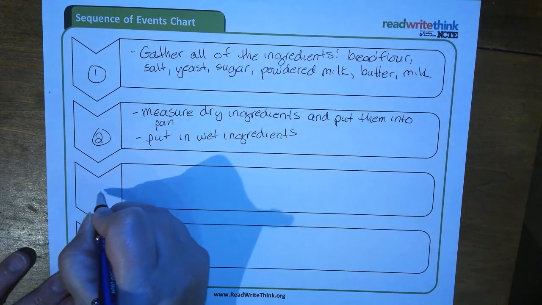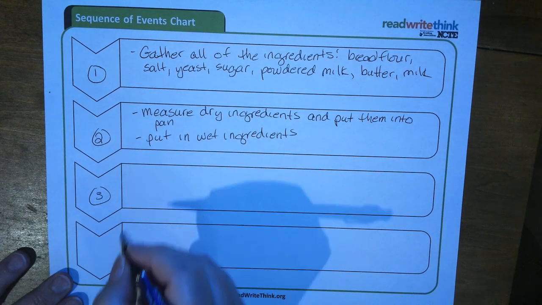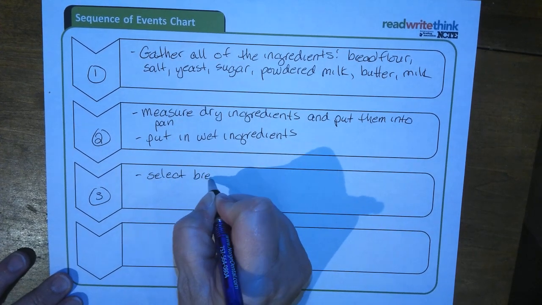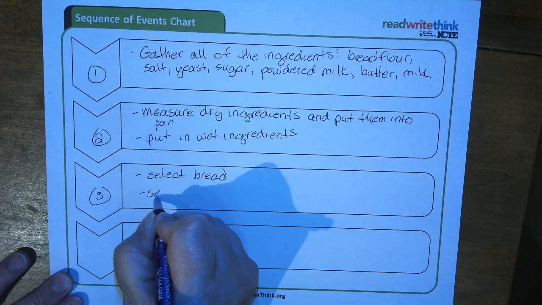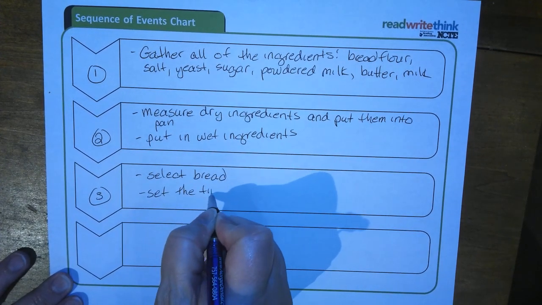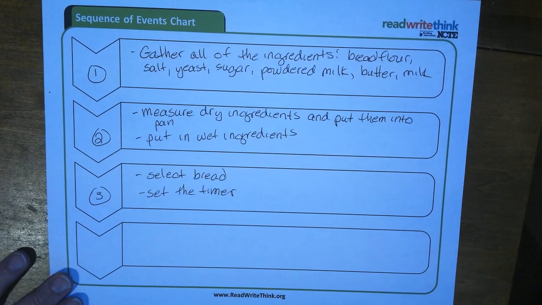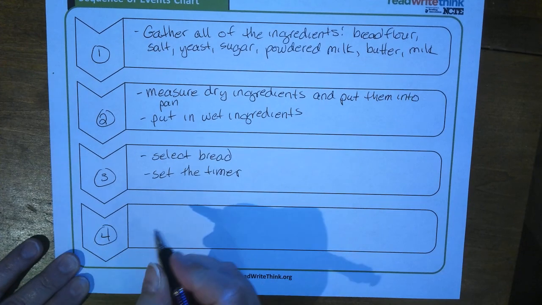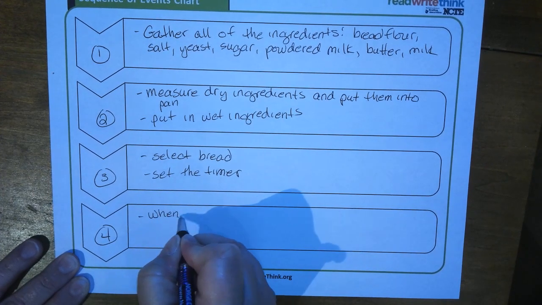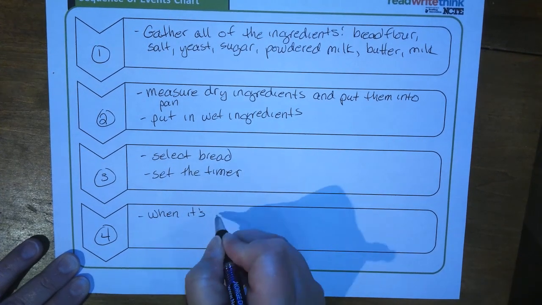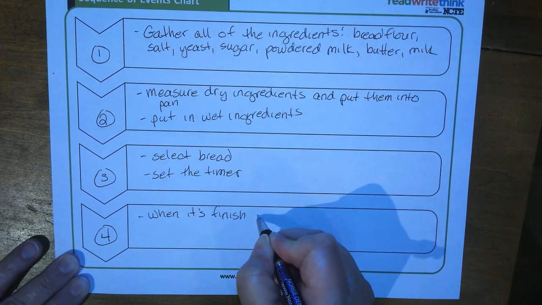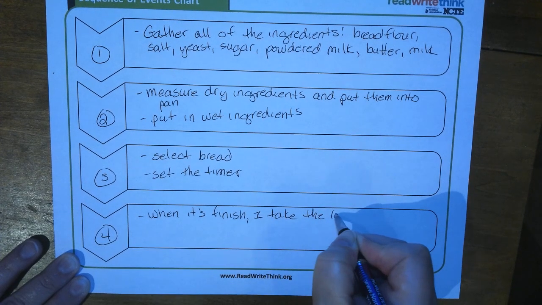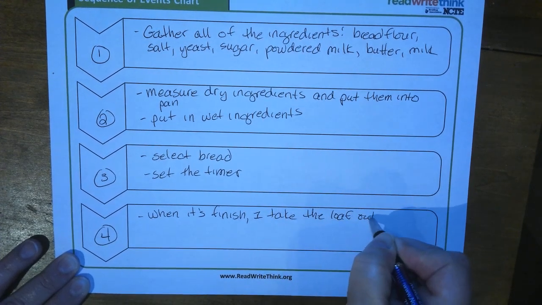Next, I set the time. I select the type of bread I'm making and set the timer. I usually set mine for about 10 hours. I like it to rise and be nice and fluffy. And then last, when it's finished, I take the loaf out and leave it on a cooling rack.